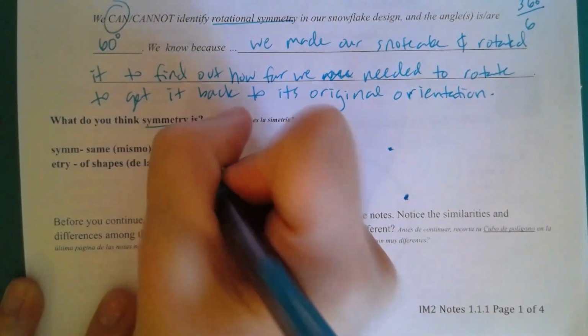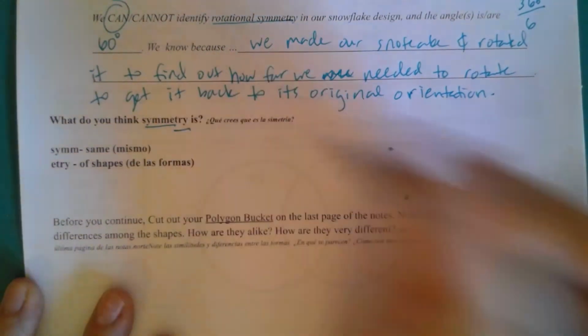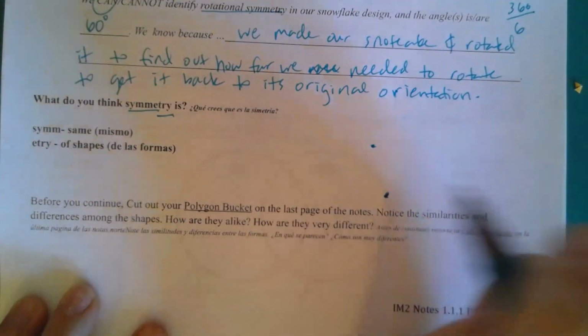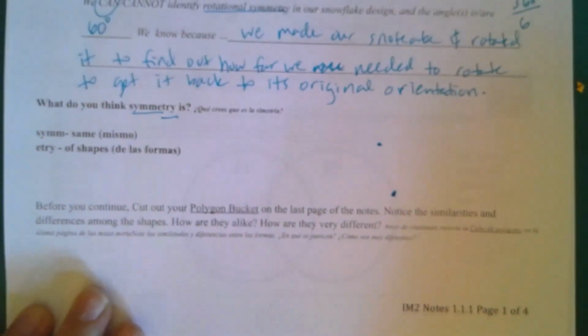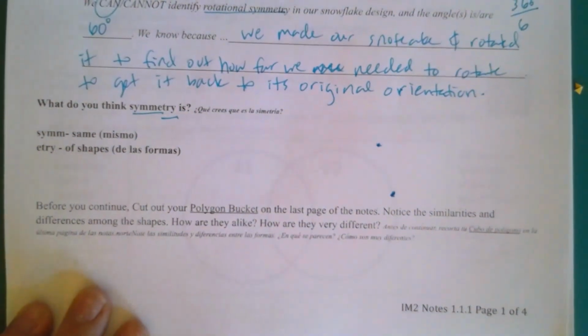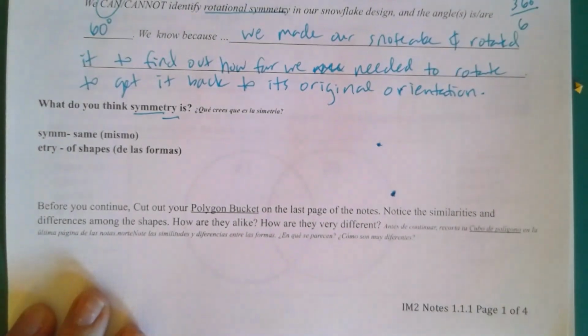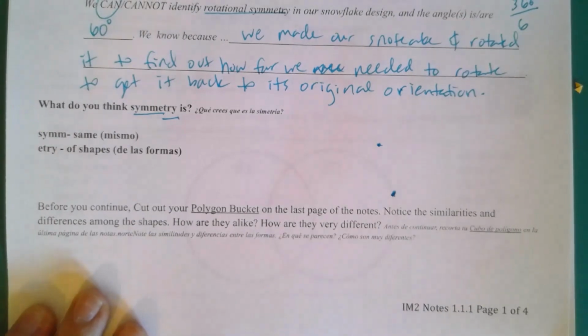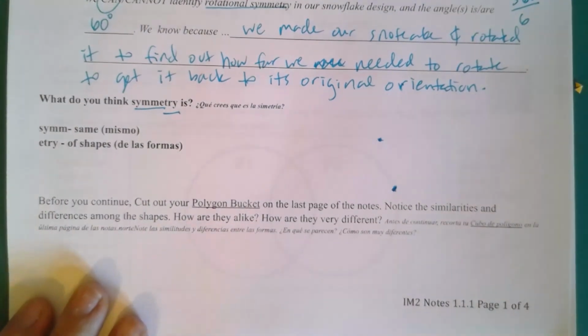Okay, so what do you think symmetry is? Sym means same, and metry means measure of shapes. In your mind, think about what the word symmetry means. I'll give you a few seconds. Okay. Keep your thoughts in your mind as we go about today's lesson.